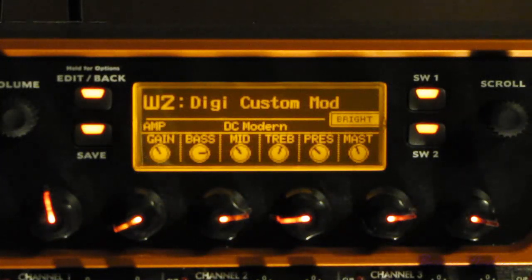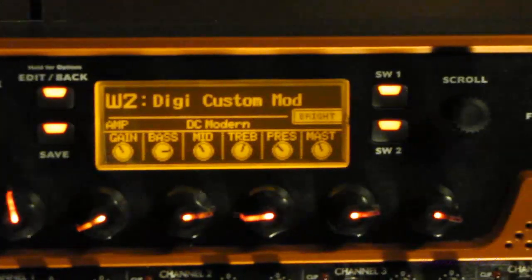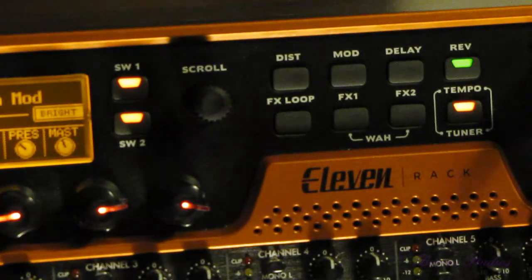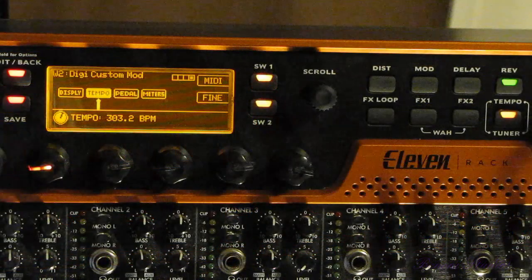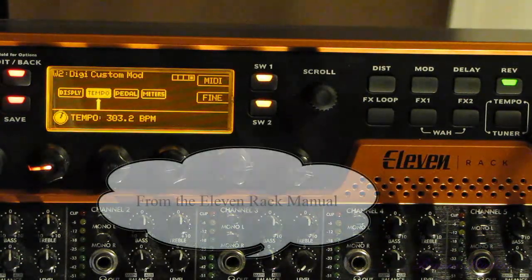So let's look at the tempo control in the 11 rack. Now when you first turn your 11 rack on, more than likely it'll default to having the tempo light being on and blinking. So tap tempo tuner button.